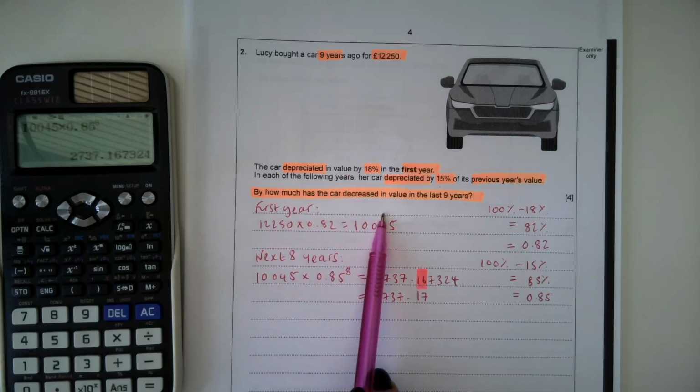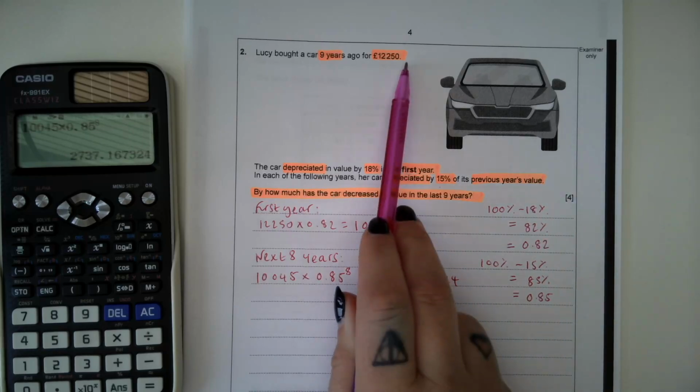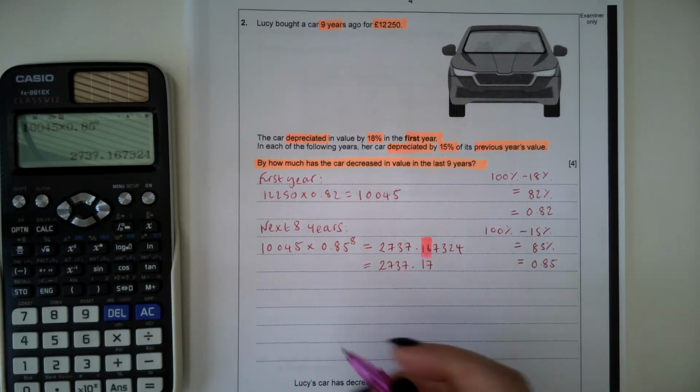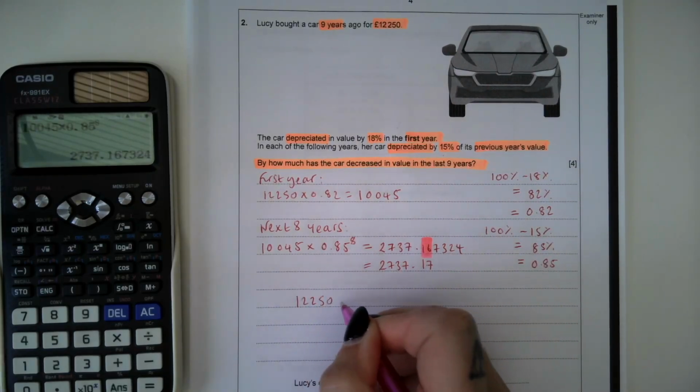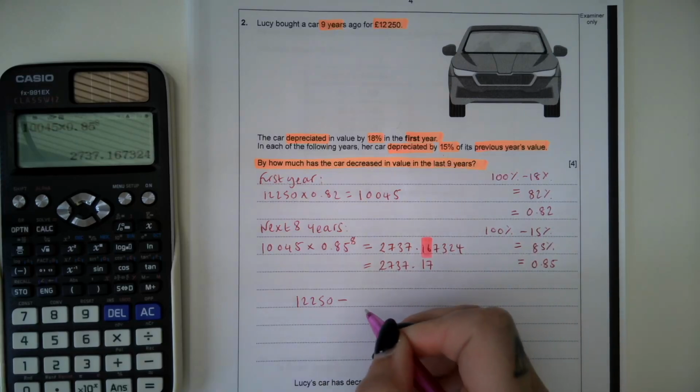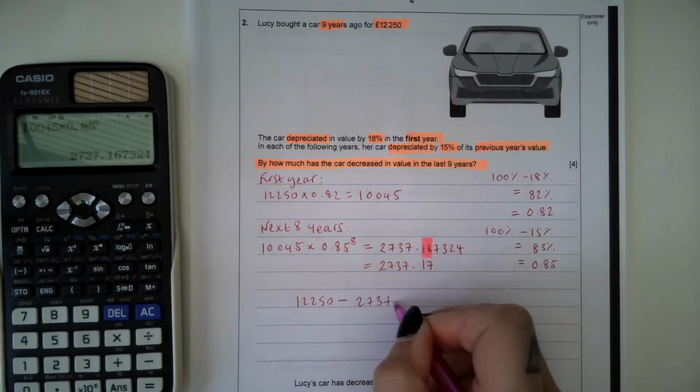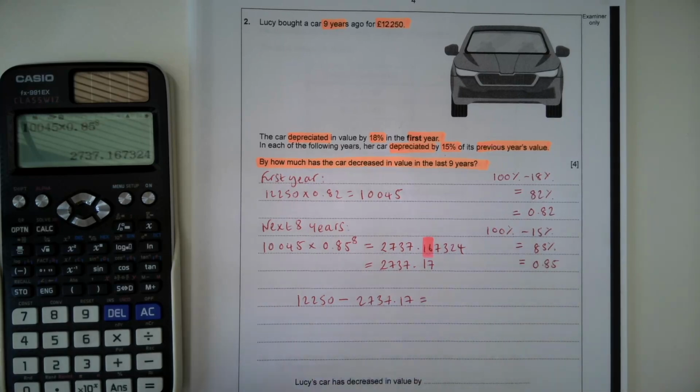We need to know how much it's decreased in value by, so we need to know the difference between this and its starting value. So 12,250 subtract £2,737.17.